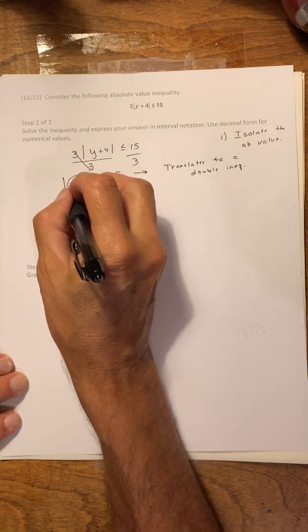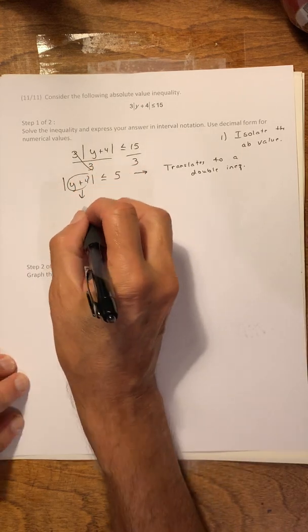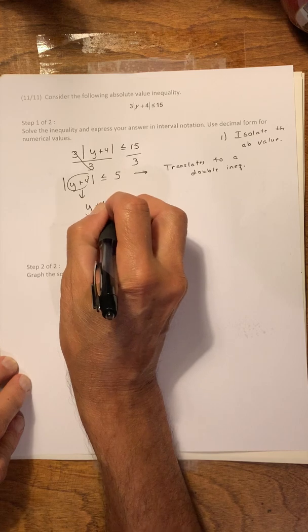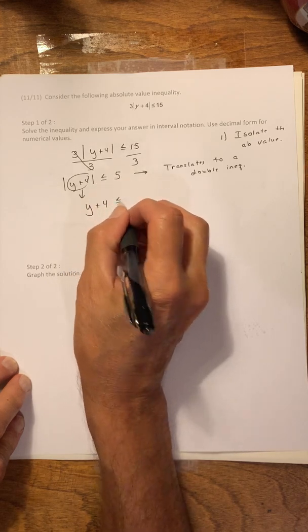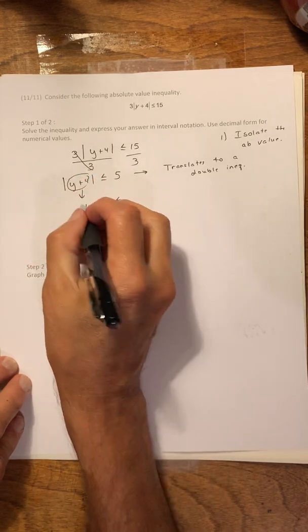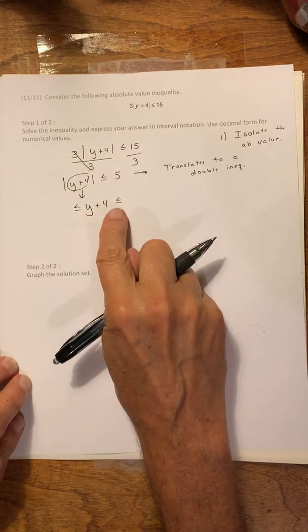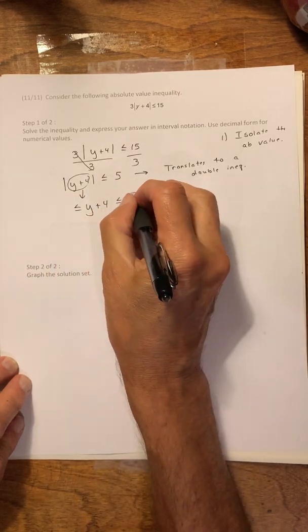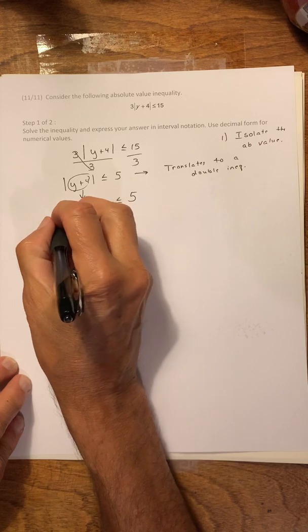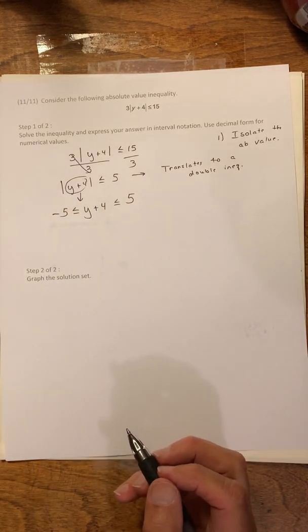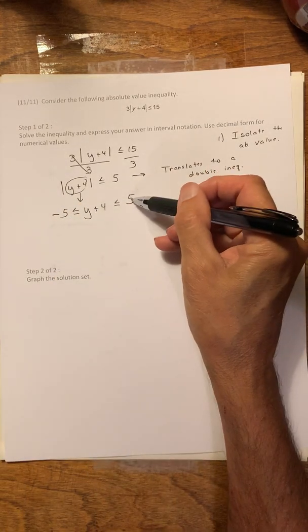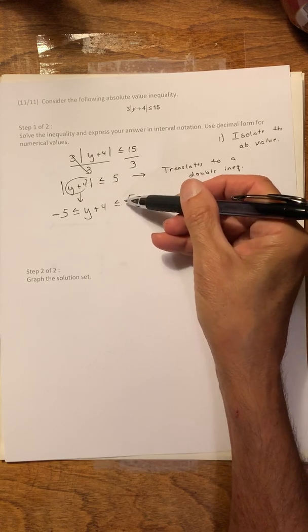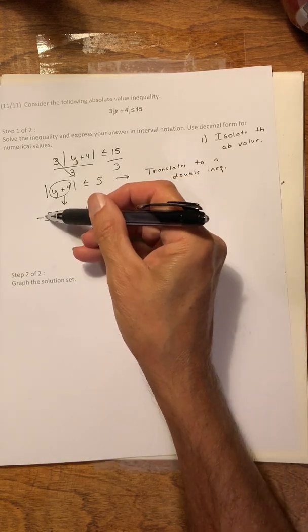Whatever's in the absolute value goes in the middle. That's y plus 4. And it is surrounded, with the same inequality symbol that I have here, by this number and its opposite. Remember, the larger number always points toward the smaller number.